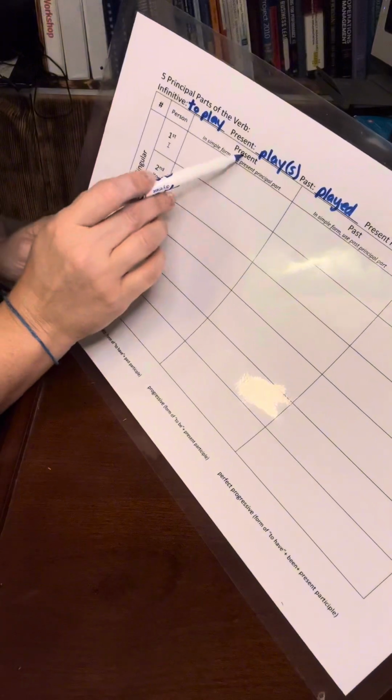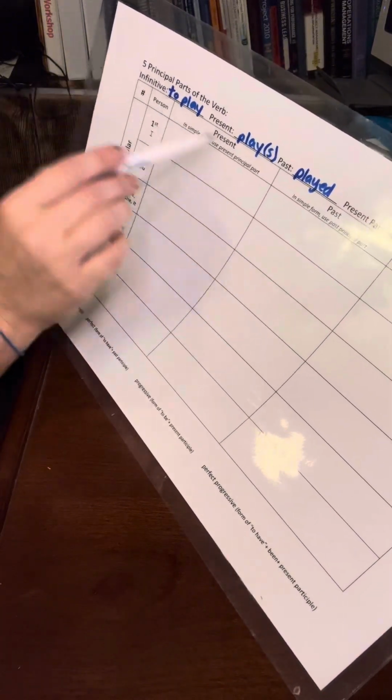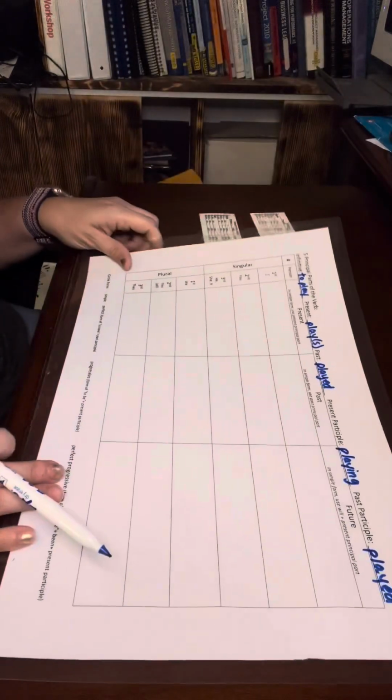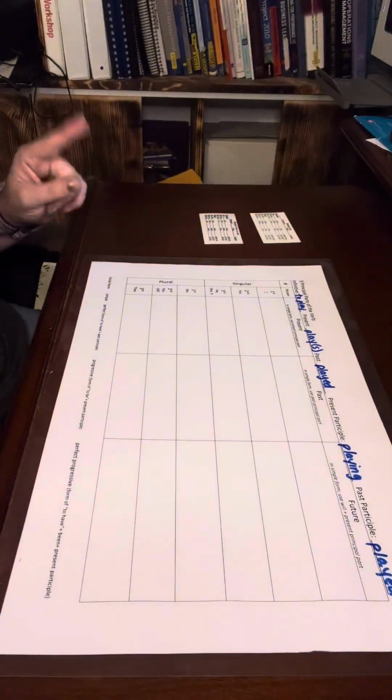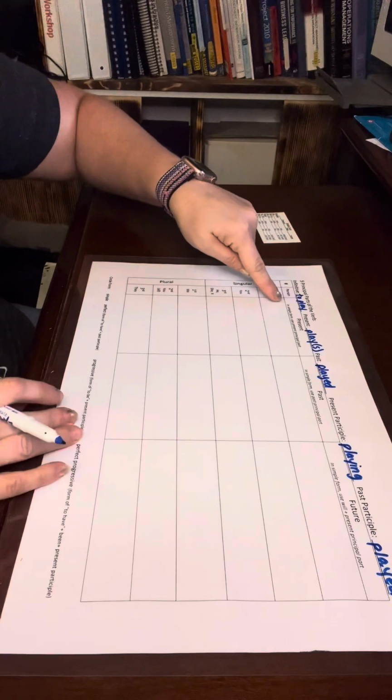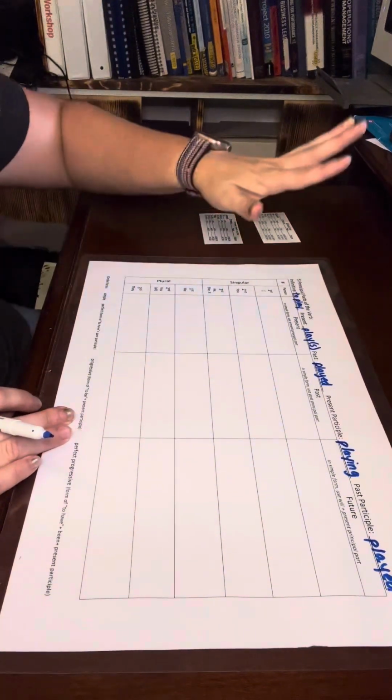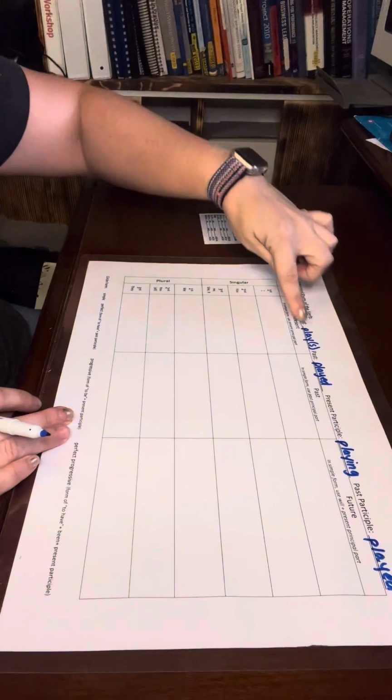So you'll see that it has your infinitive, present, past. It has your 5 principal parts across the top. This is a regular verb, but you could just as easily do it with an irregular verb. You would just have your student write the 5 principal parts. So you could take any verb from chart D and you could write it there.